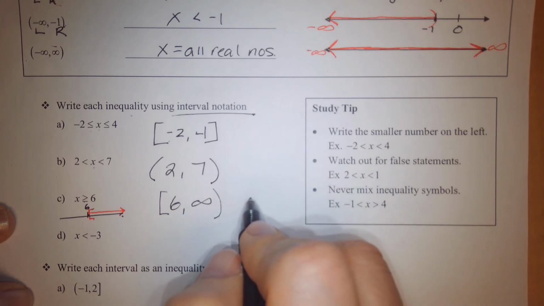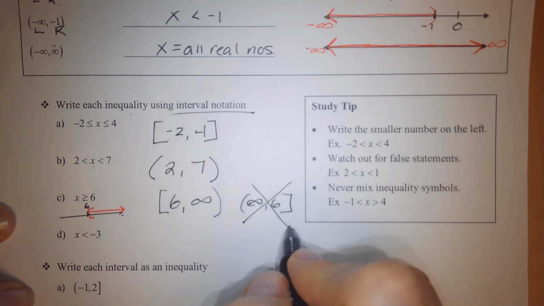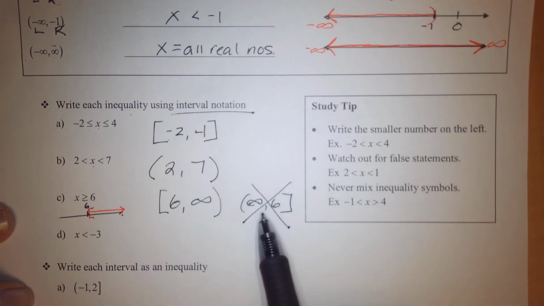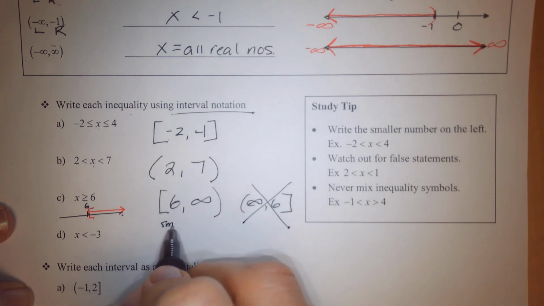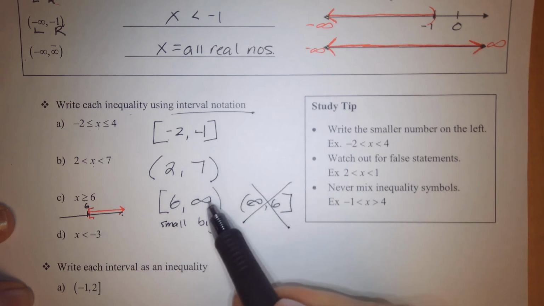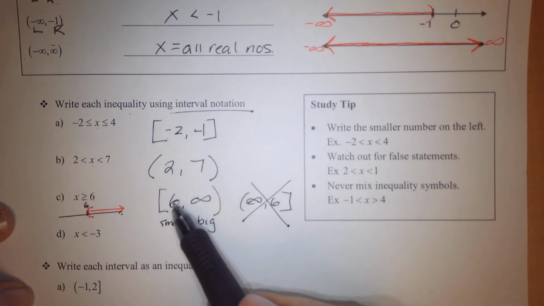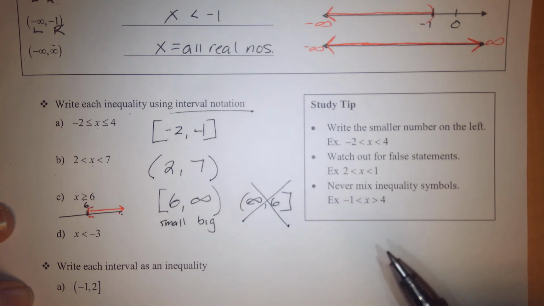A lot of students will write it this way, and that would be wrong. The reason why this is wrong is because it's not written in ascending order. We always write the smaller number on the left and the bigger number on the right. Certainly infinity is bigger than any number, so we would never write the bigger number on the left-hand side.